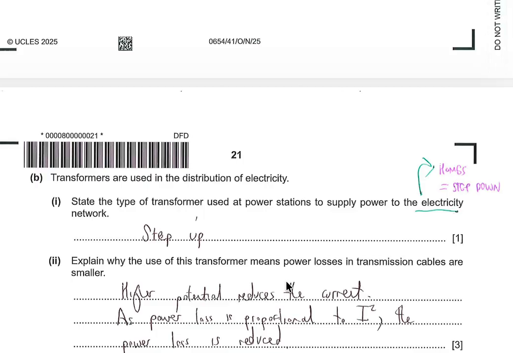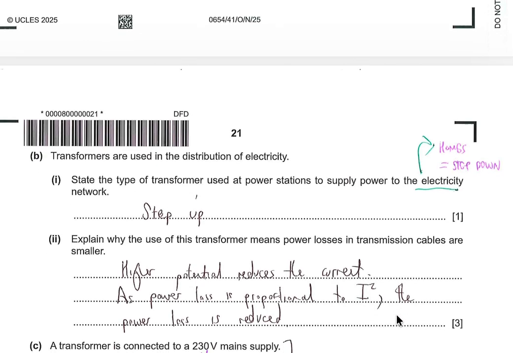If we have a higher potential, lower current, we reduce the power loss in our wires. So again, you notice here, 3 marks for a relatively nice question. Higher potential reduces the current, power loss is proportional to I squared, so therefore lower I, lower power loss. Okay.